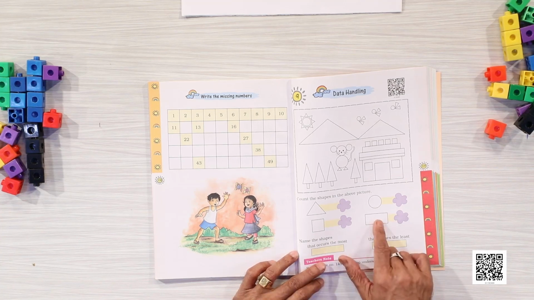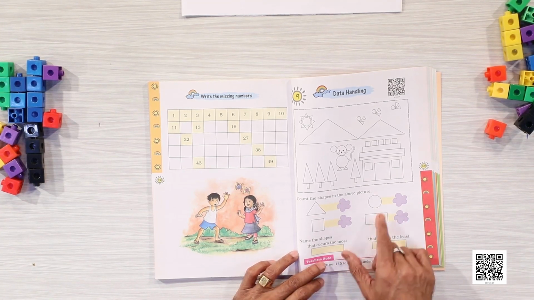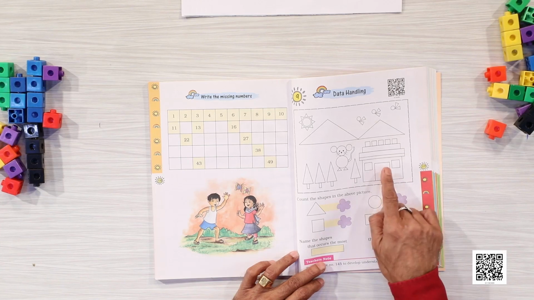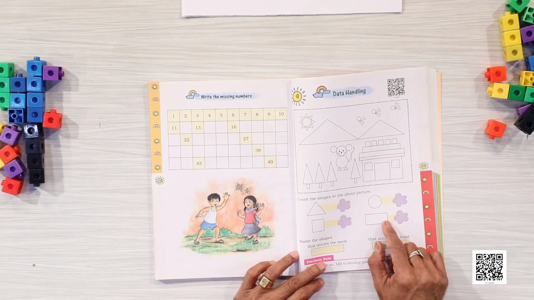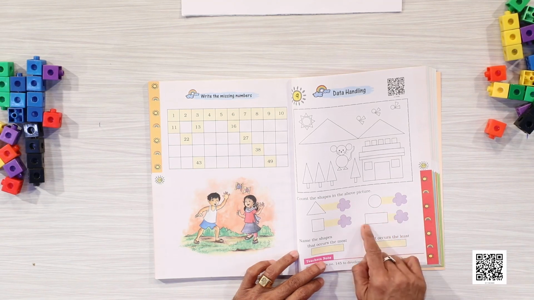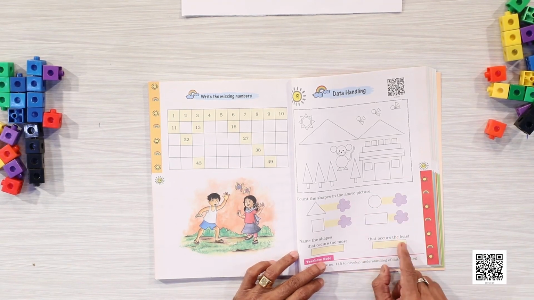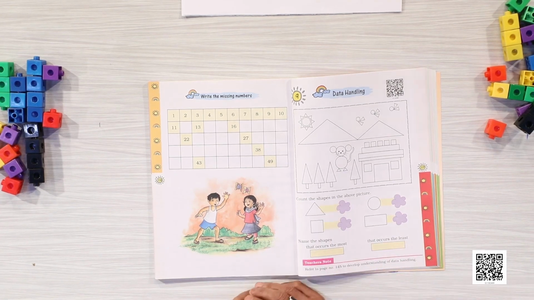Okay. Let us see how many are these. Such shapes are 1, 2, 3, 4, 5, only 5. So, this rectangular shape occurs the least. You can draw a rectangle here, or you can even write.